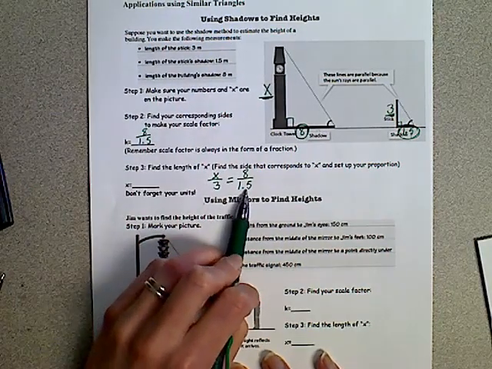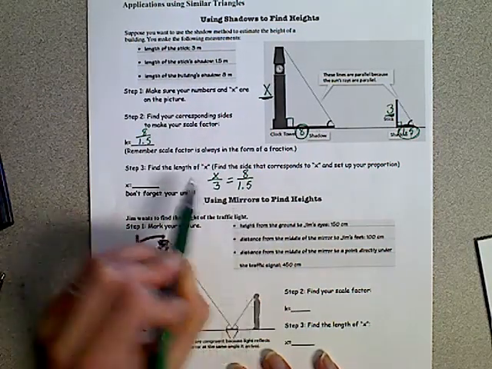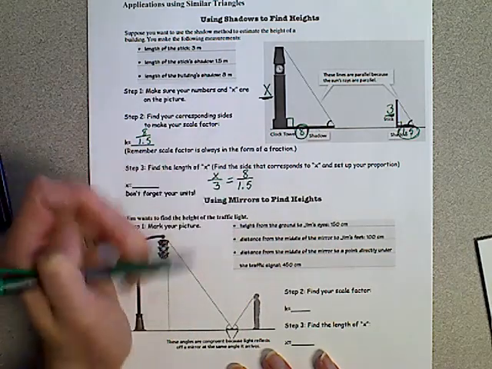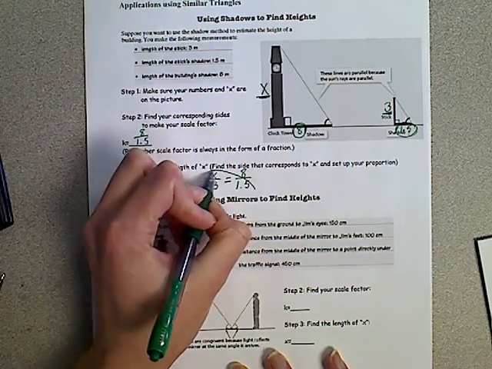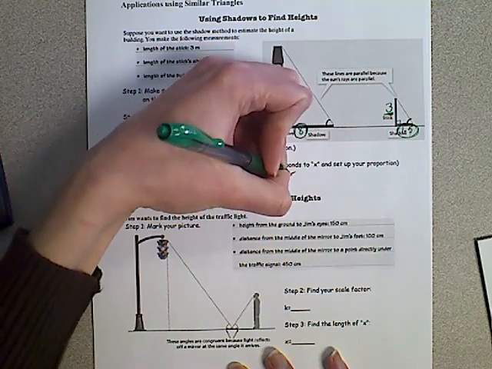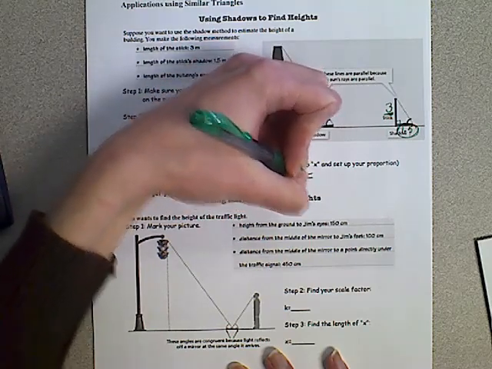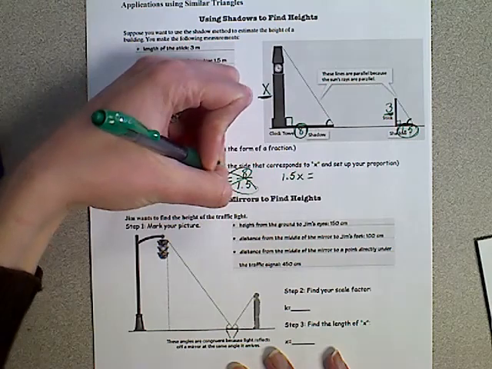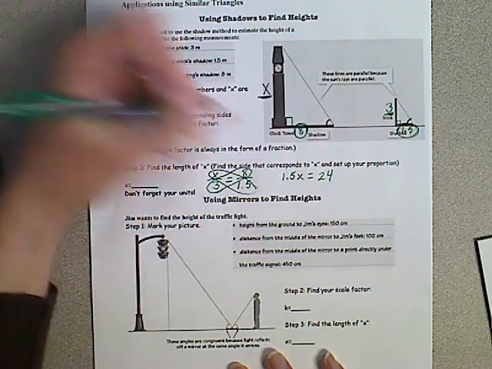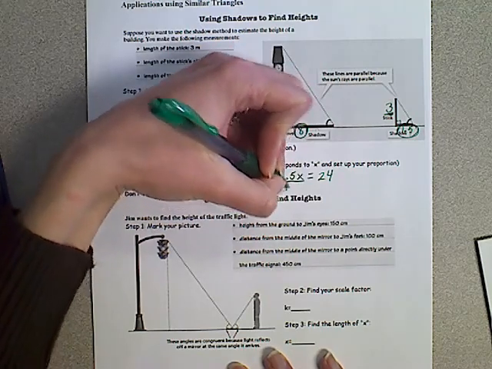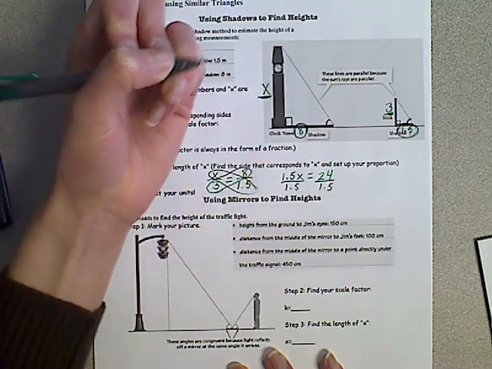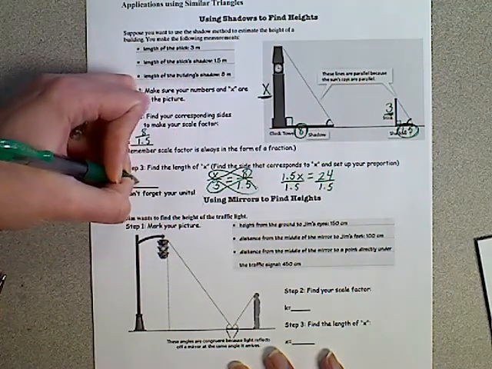Hopefully then we remember from the last previous few days that when we have a proportion, so a fraction equal to a fraction, we go ahead and we want to cross multiply. So we'll have our 1.5 times x equals 3 times 8 is 24. So then we'll take and divide both sides of our equation by 1.5, and we get that x equals 16.